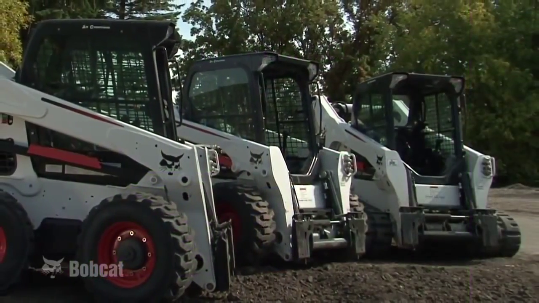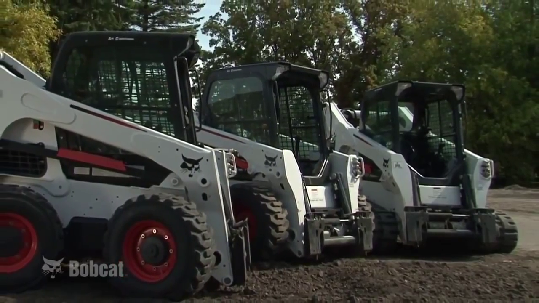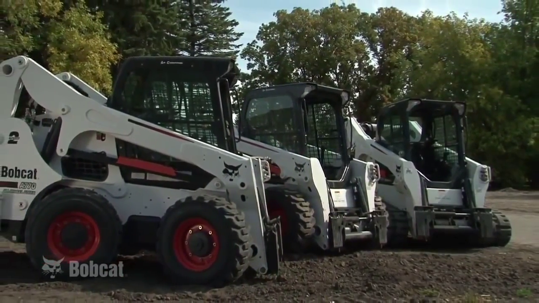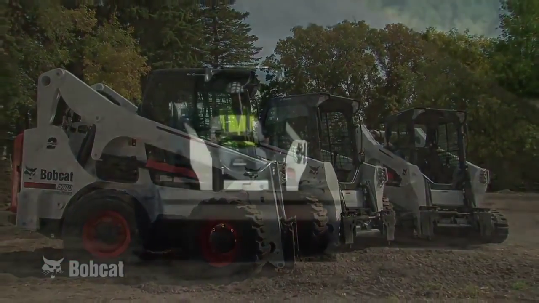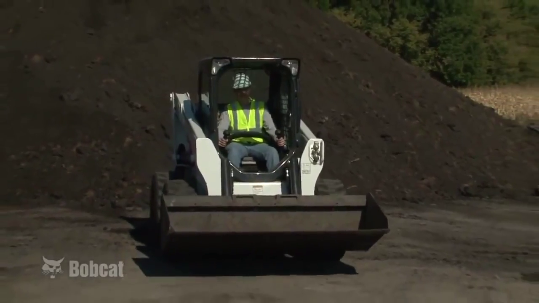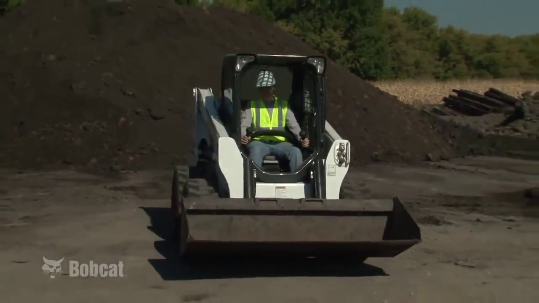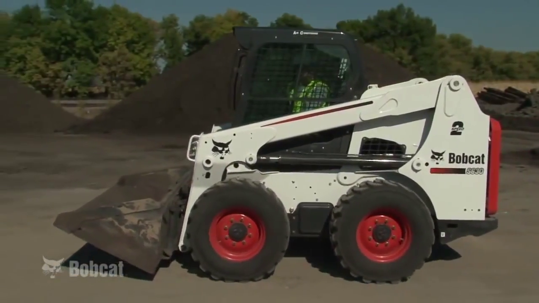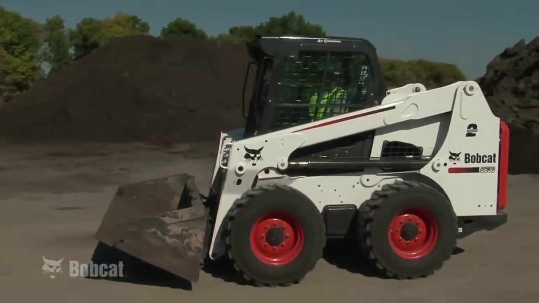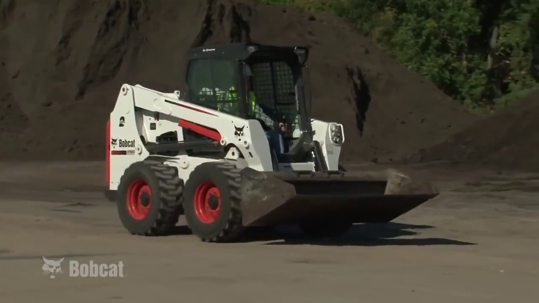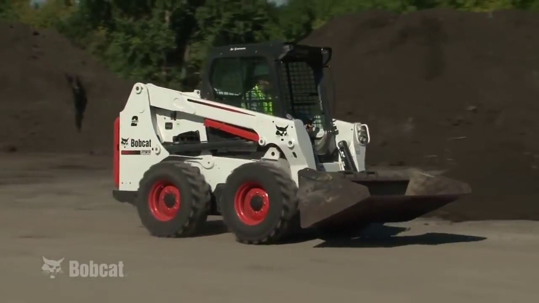As you can see, it is extremely important to be familiar with the particular loader you are operating. Although the models may be different, one thing remains the same. Moving the steering controls smoothly is the best way to operate any skid steer loader. The loader will react the moment you move the steering controls forward or backward. The further the controls are moved from the neutral position, the faster the loader will go.